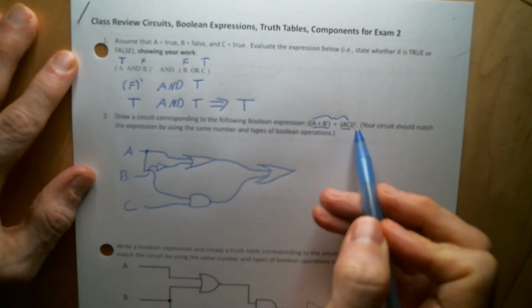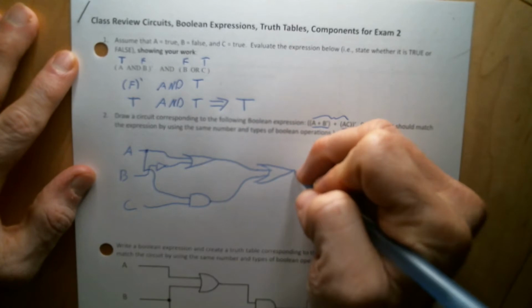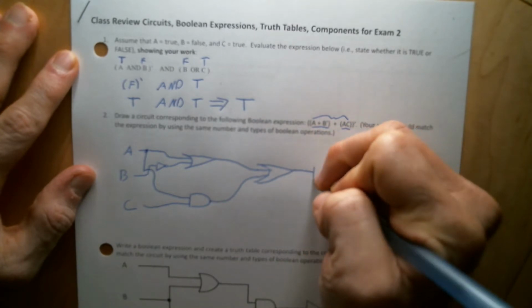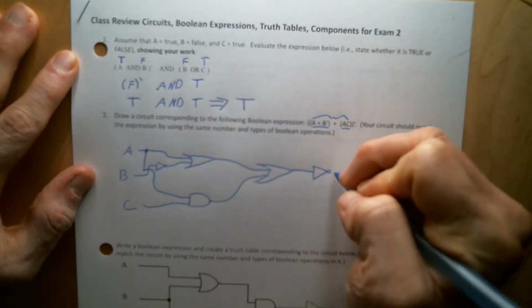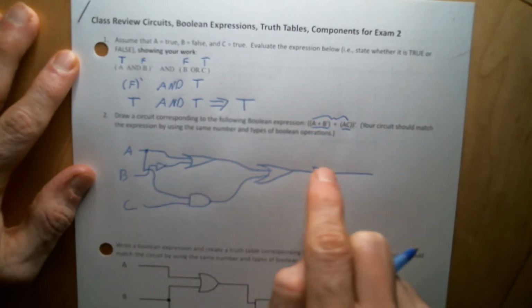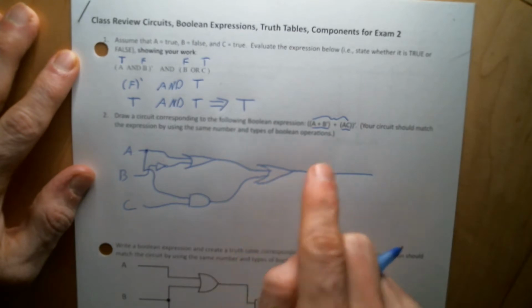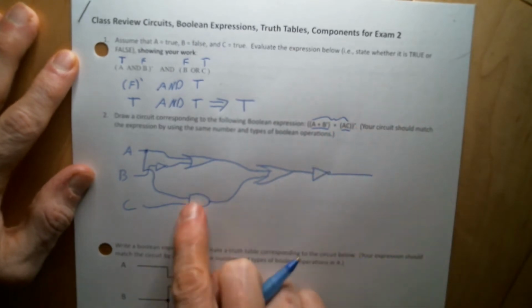And then the last piece is that this whole expression is being negated. So this OR gate is going to feed into a NOT gate, and that's going to give me the complete circuit. All right, so notice there were 2 negations. I have 2 NOT gates. There were 2 plus signs. I have 2 OR gates. There was 1 multiplication happening. I have 1 AND gate. So everything kind of matches up.